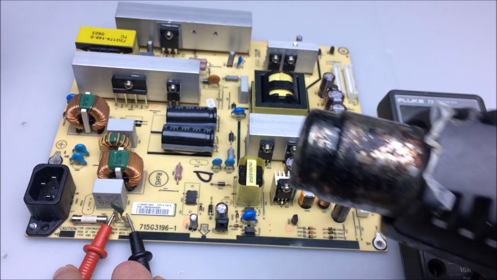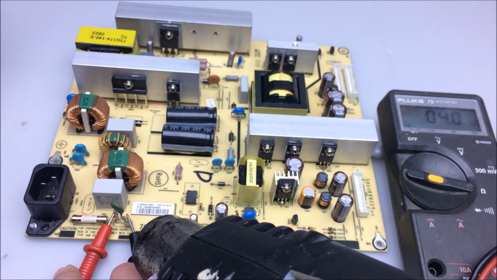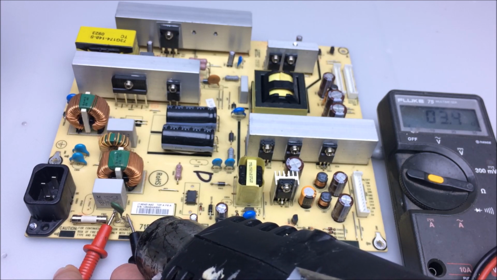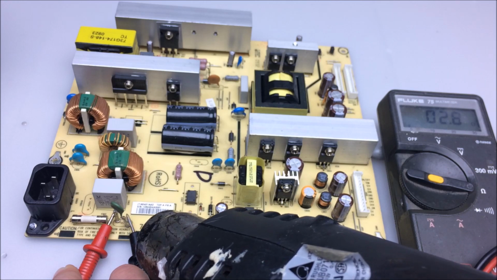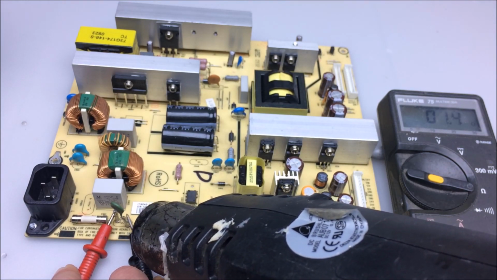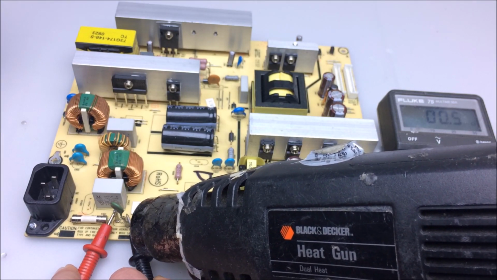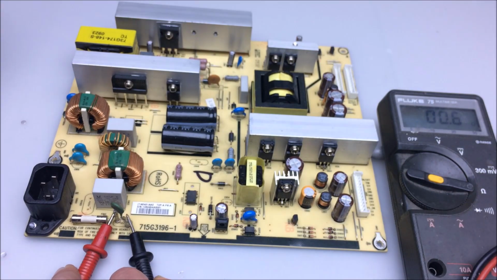We'll see what happens when I use the heat gun to warm that part up. And you can see that it becomes more able to pass the electrons the warmer it gets.